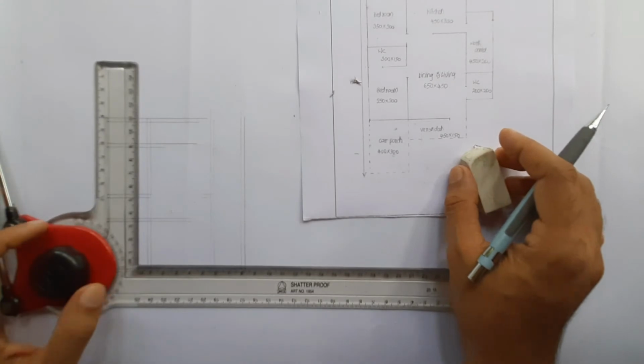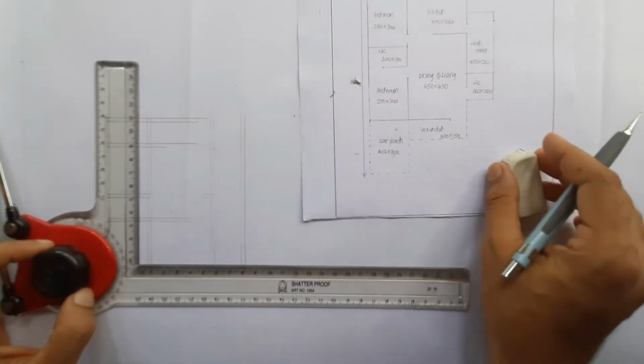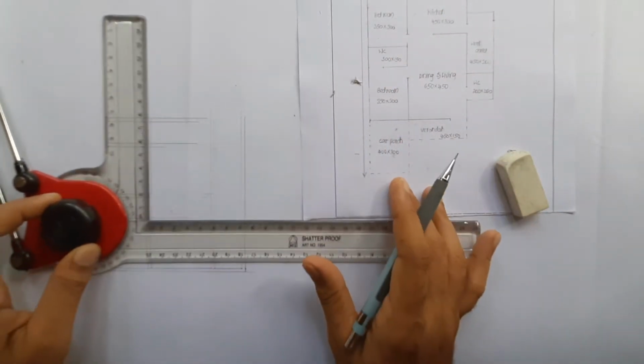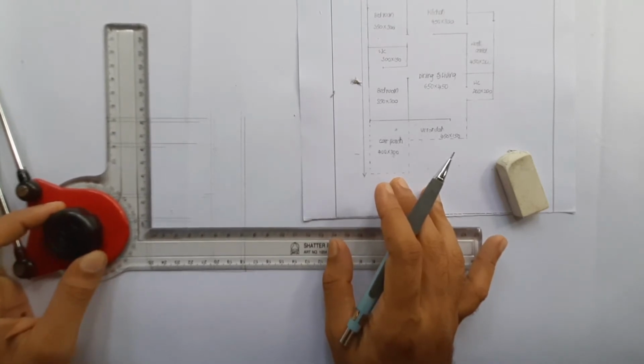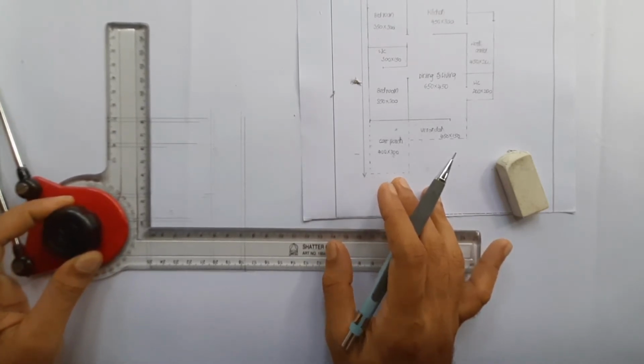a kitchen of 300, that means 3 centimeter. So it will be up to here.